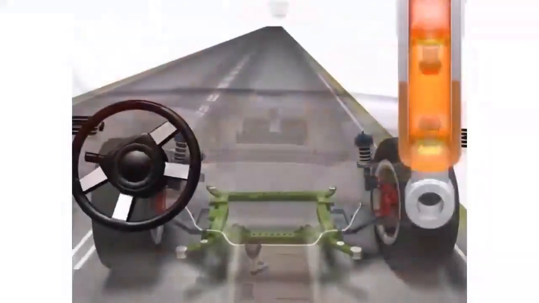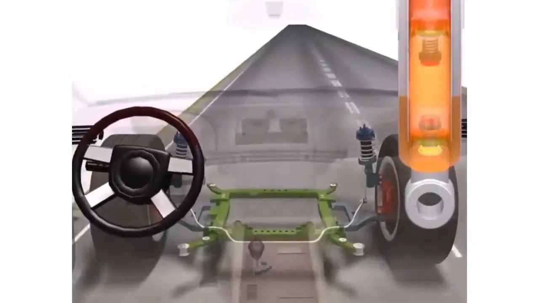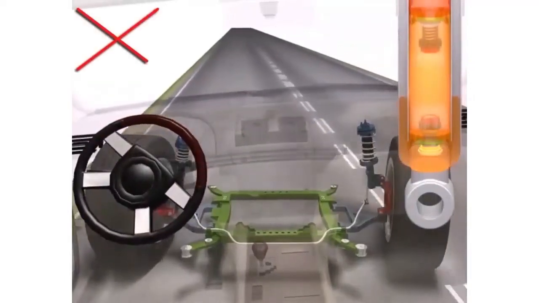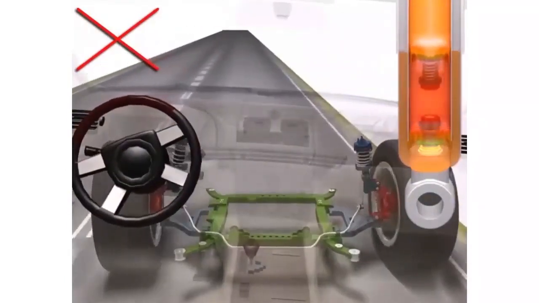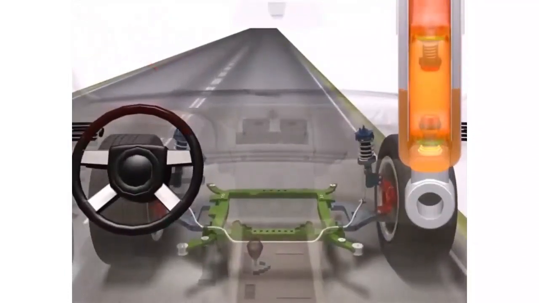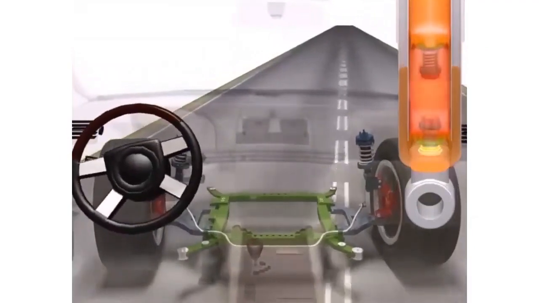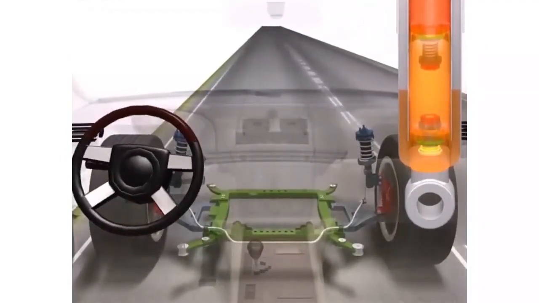The second-stage valves are a series of discs that flex to allow fluid to move in and out of the main chamber. Constant flexing eventually weakens the discs so that they flex too easily. As a result, worn shock absorbers allow bigger than normal suspension movements. In this video, we show the way that the second-stage discs affect the vehicle steering.